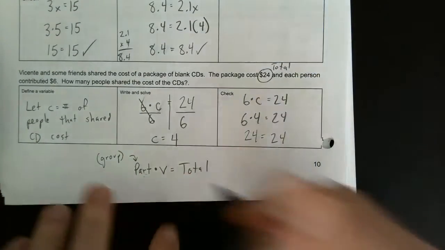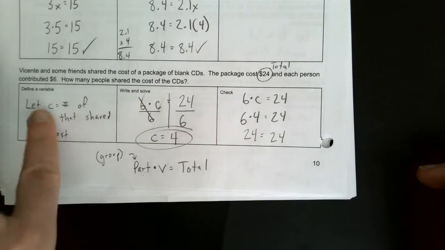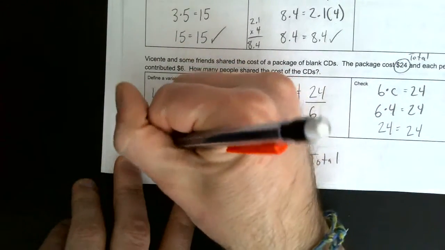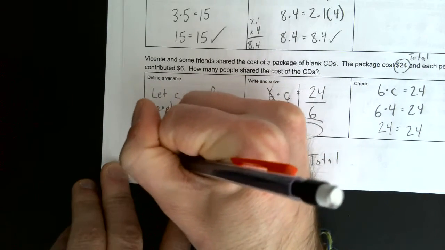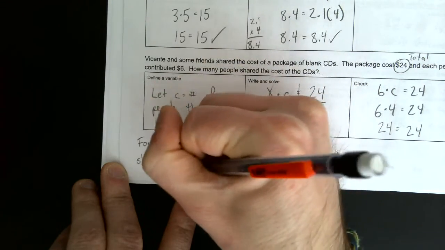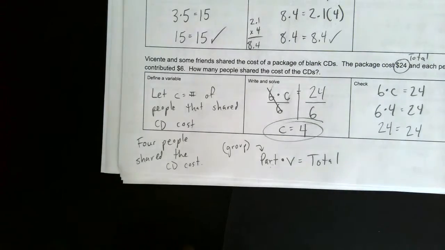All right, we're almost done with that. We just have to write the answer. So this means that C was the number of people that shared the CD cost. So we could say, for the answer for this one, 4 people shared the CD cost. I guess the more people that chip in, the less expensive it is per person.